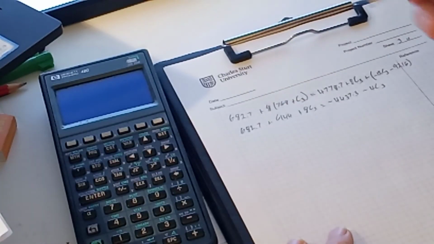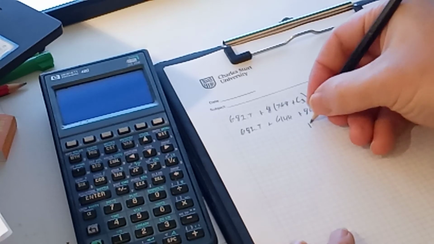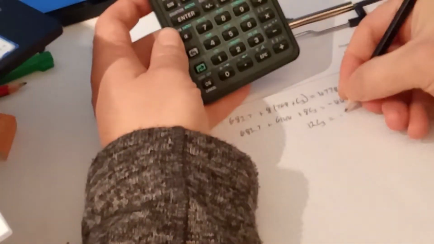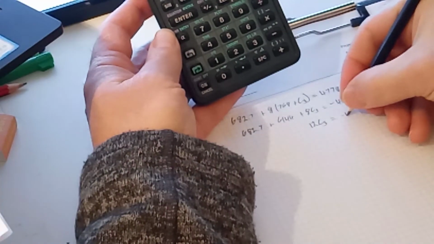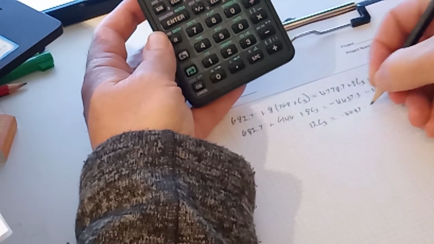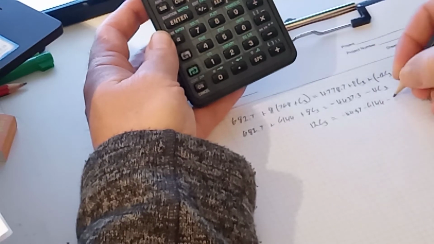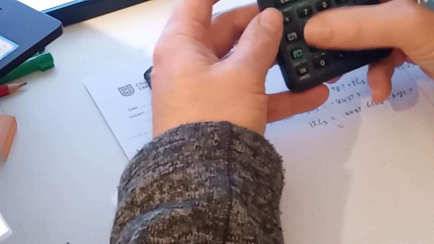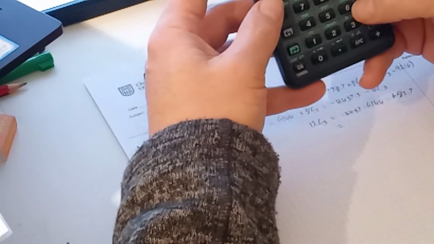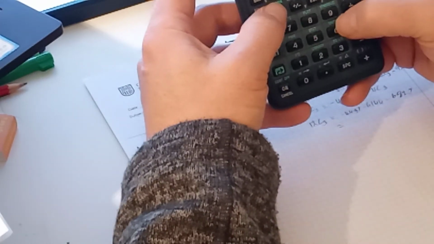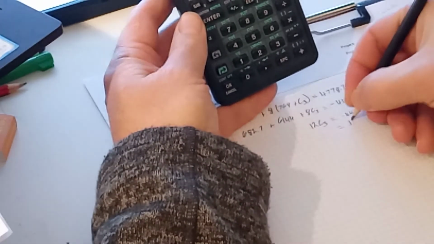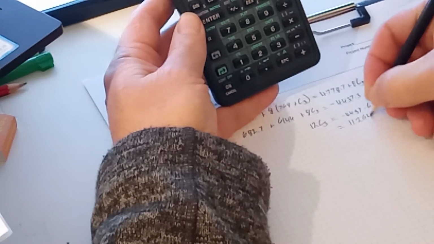We'll gather the C3s over one side. So 8 add 4 C3s there, we get 12 C3 is going to equal, and we've got to add those up, take them away from that. So minus 4437 minus 6144 minus 682.7, and that is going to equal, gosh, I hope this works out, 11,264.